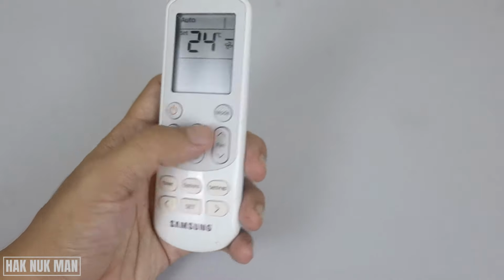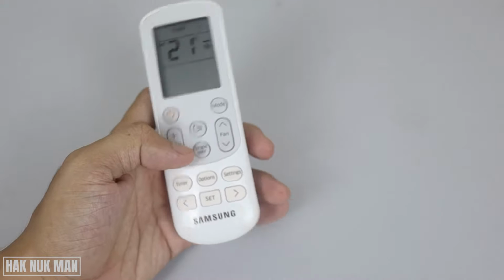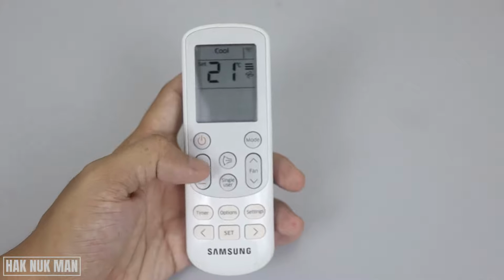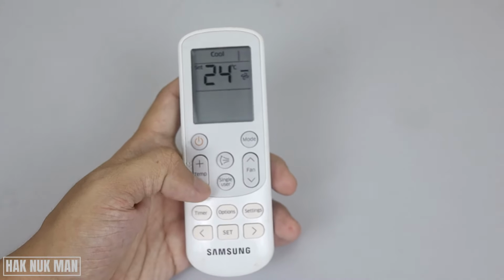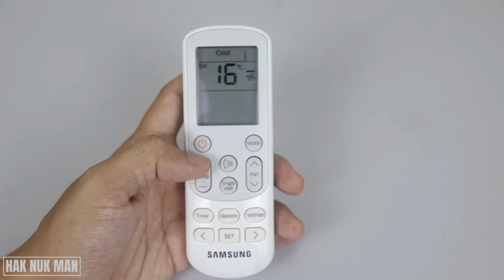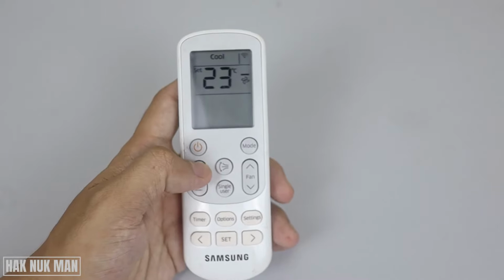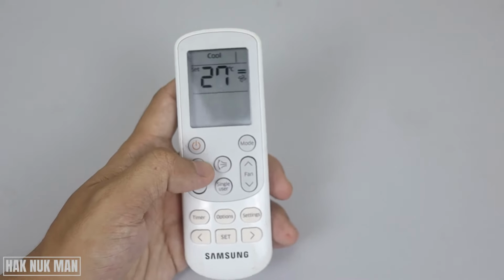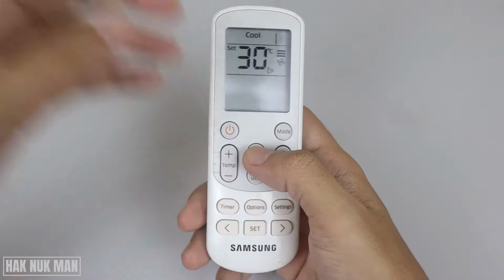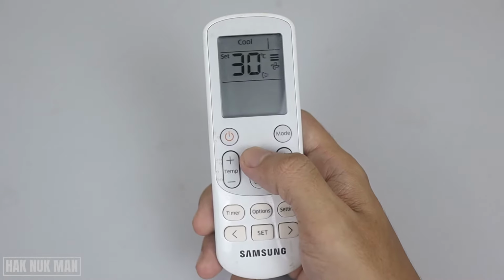Okay, and next button, I switch to the cool mode first. Okay, and the next button is the temperature up and down, so you can adjust the temperature in between the numbers that you select. So the lowest point is 16 and the highest is 30 degrees Celsius. And this one is the auto swing. You can select the swing of the air conditioner.